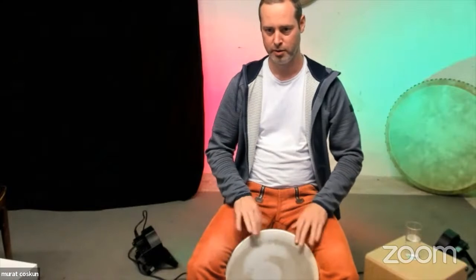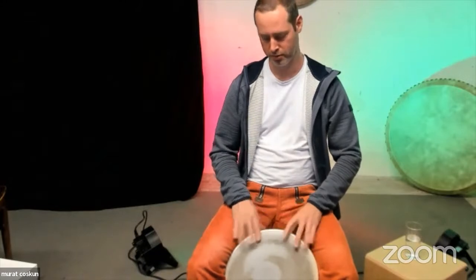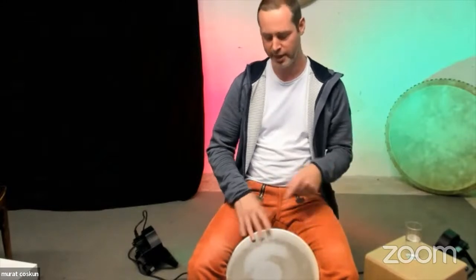And then you can kind of put those two movements together like this. Each hand individually is just doing this simple split finger movement, and you just interlock these two.